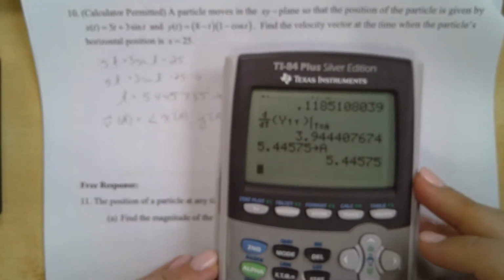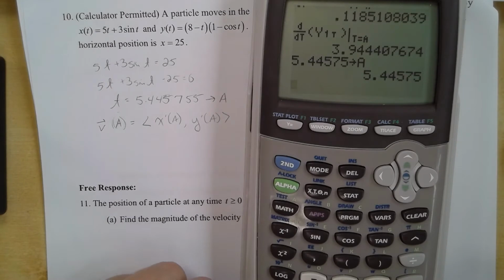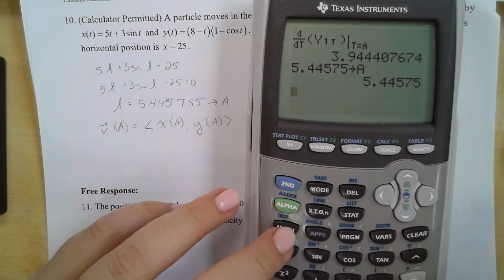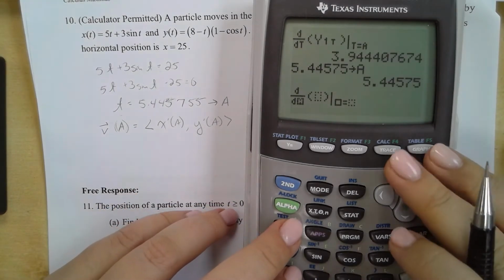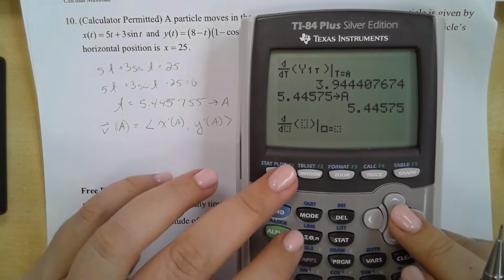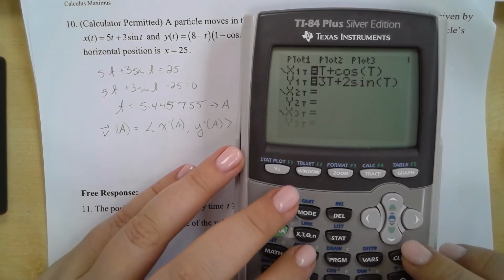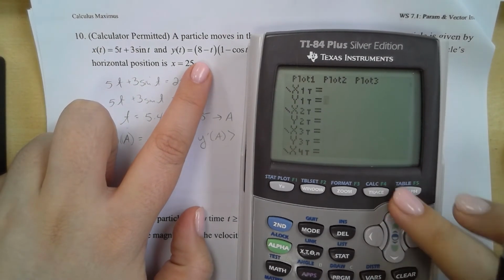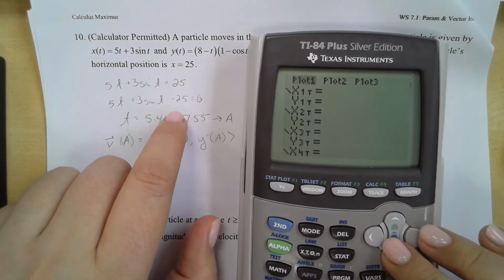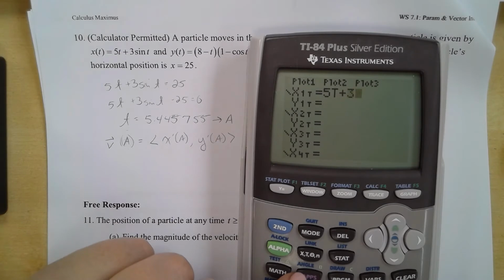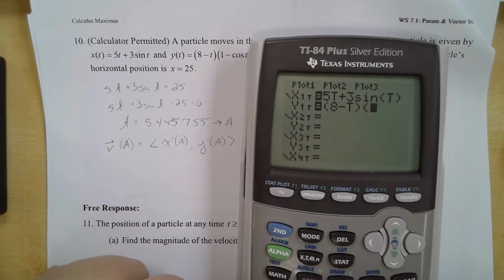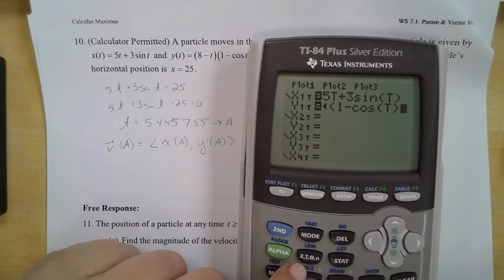So now we need to go back to our calculator and actually calculate this. So I'm going to clear, and I'm going to type math 8. And before I even do this, I need to go up to my y equals. So go to y equals, and I need to make sure that my x and my y are the same as what's on my paper here. So I'm going to type in 5t plus 3 sine of t, and 8 minus t times 1 minus cosine t. Okay.